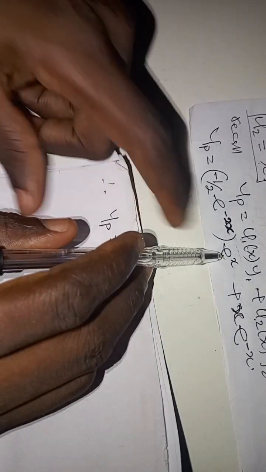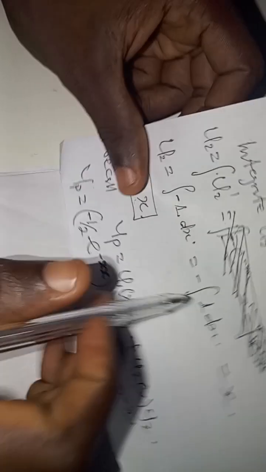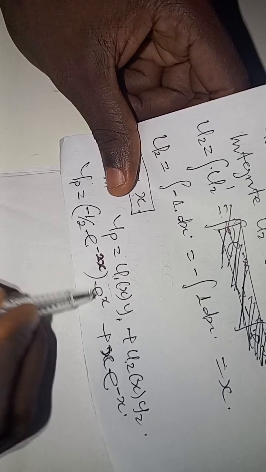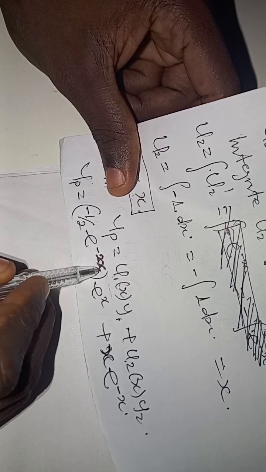Alright, so we can deduce that we can write our yp to be exponential x times exponential minus 2x. So the bases here are the same. I have minus 1 over 2.